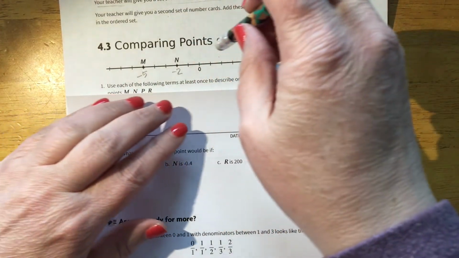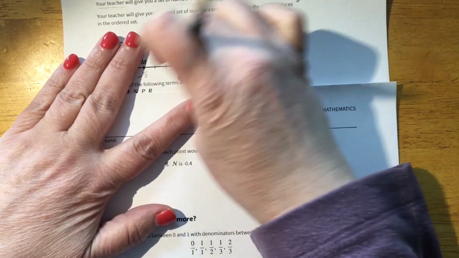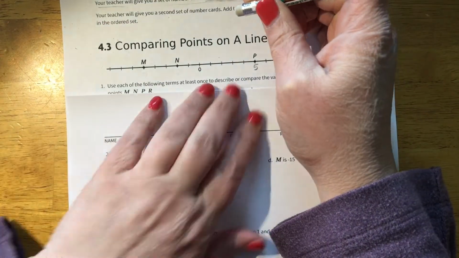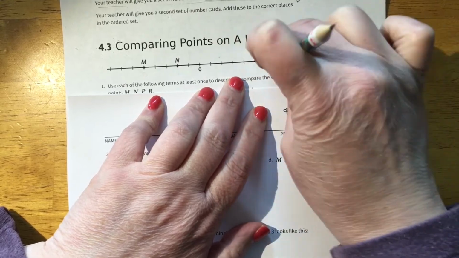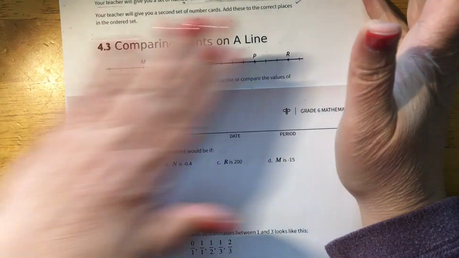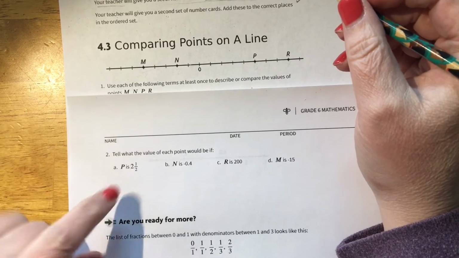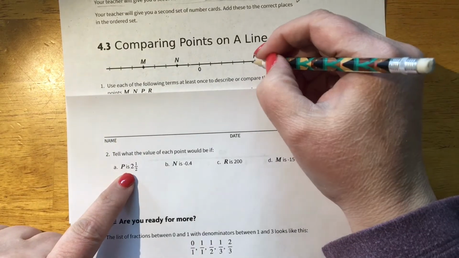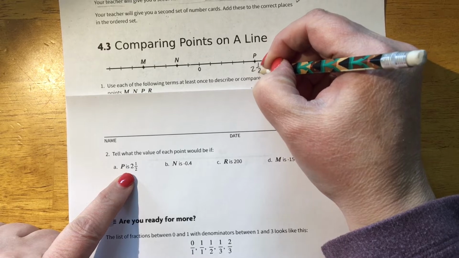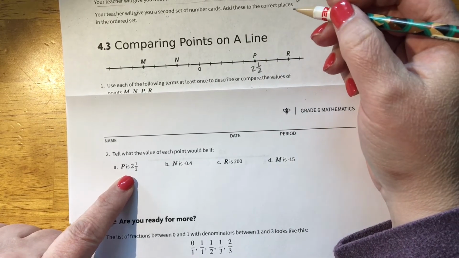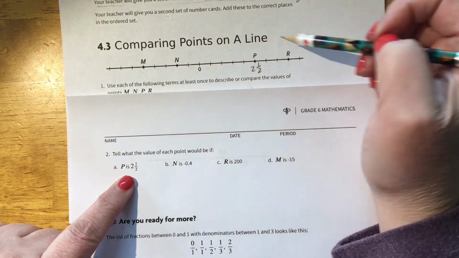Okay, so we kind of have to ignore, we did this assuming that these tick marks were whole numbers, and they're not necessarily whole numbers, right? So, what if P is 2.5? I'm going to label that. If that's the case, what would the value of M, N, and R be?